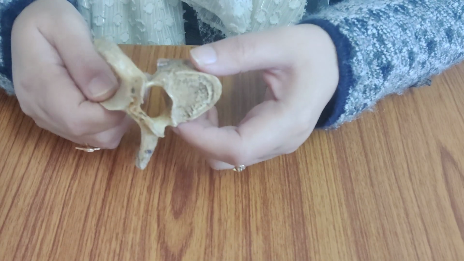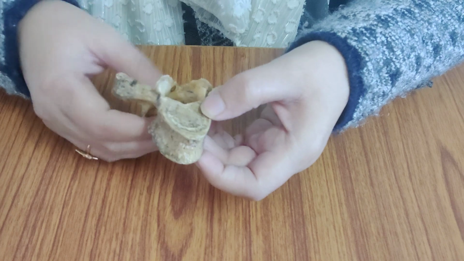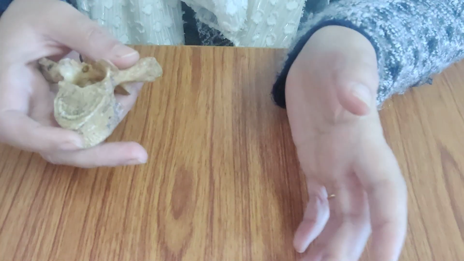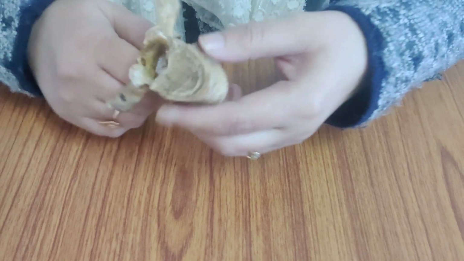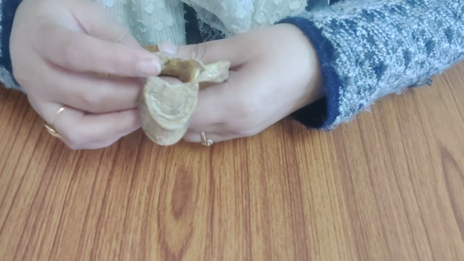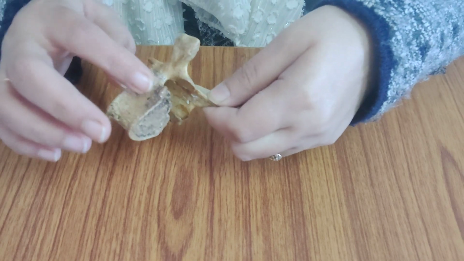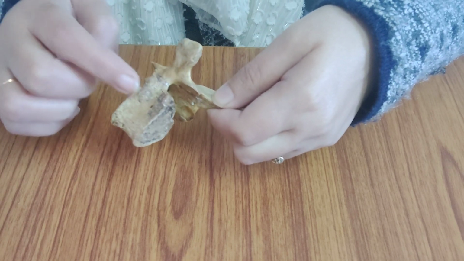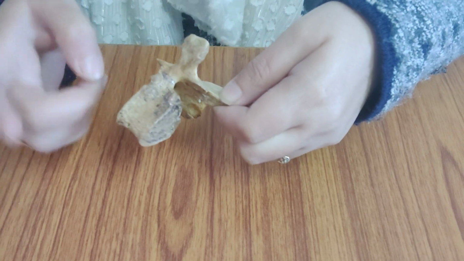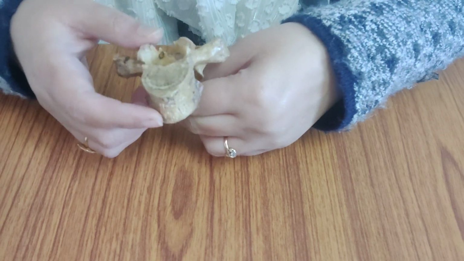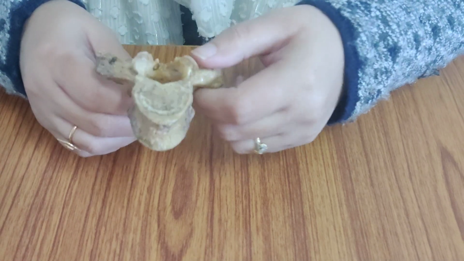First of all, let's discuss how to identify that this is a thoracic vertebra. For identification purposes, you should know the general features of a vertebra: it has a body, the neural arch and a spinous process. Now in the case of the thoracic vertebra, on the side of the body we have costal facets over here, which will articulate with the ribs. The costal facets may be two or only one on each side. Okay, now coming to the features of a typical thoracic vertebra.